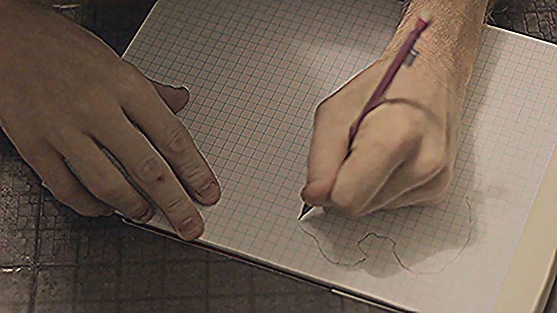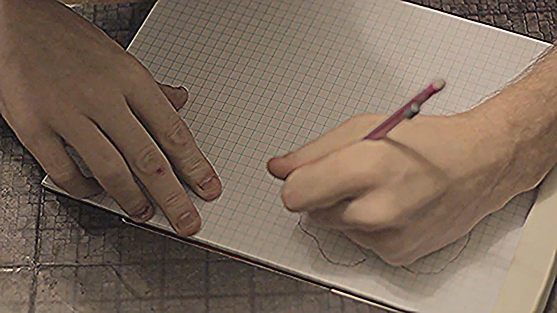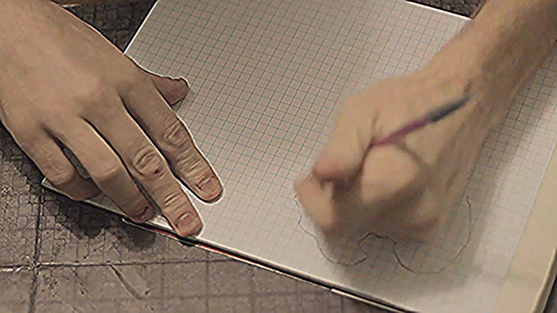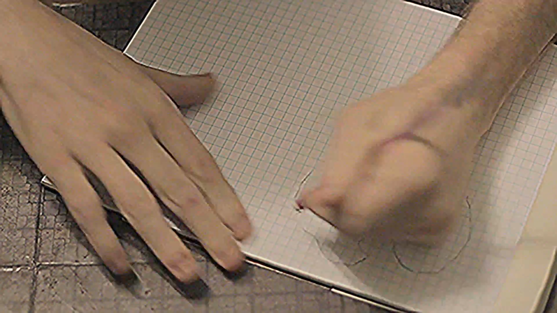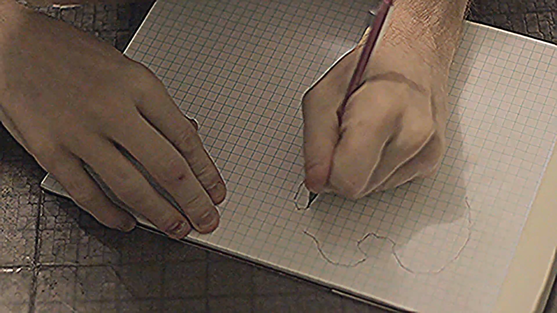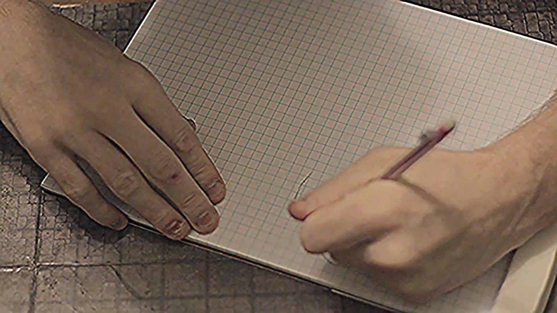Your landmass doesn't have to look like mine, obviously. There are numerous shapes and sizes to landmasses. Say, for example, you want to change something. It's as easy as erasing. And come back in. Maybe you want to tuck in a little bit there. And come back out like so.